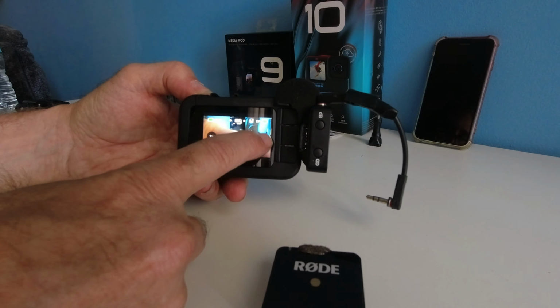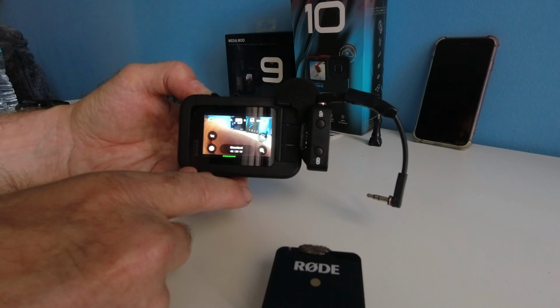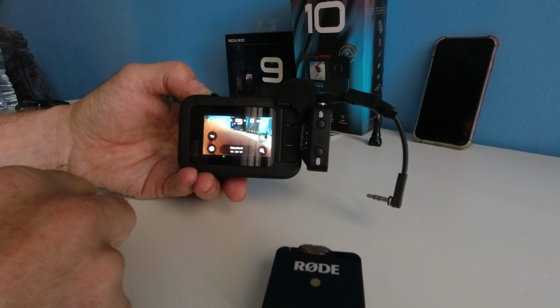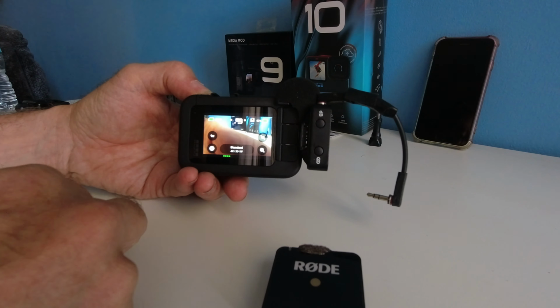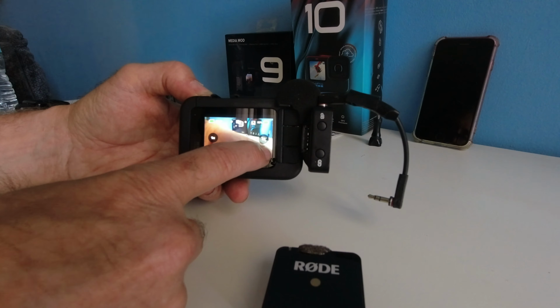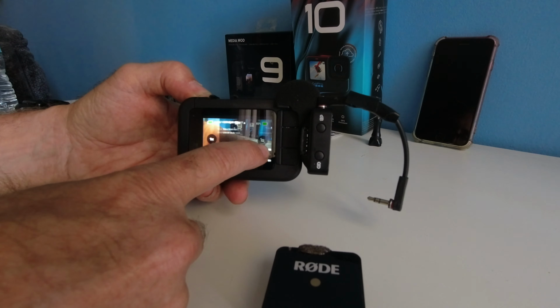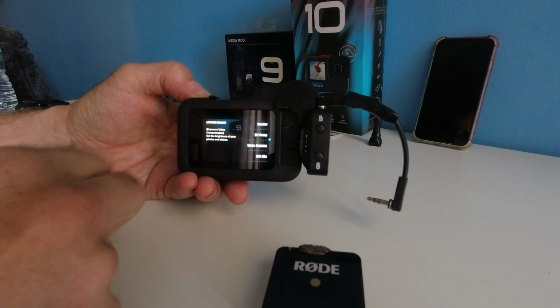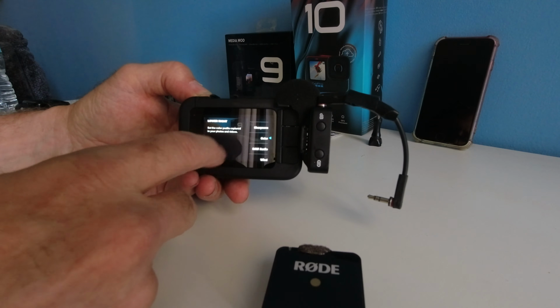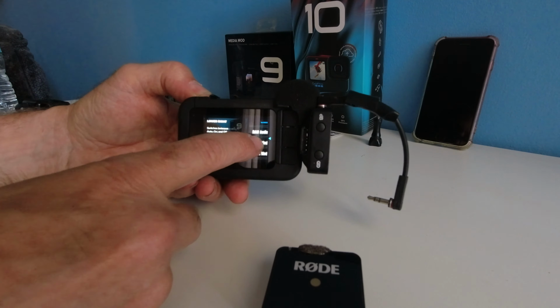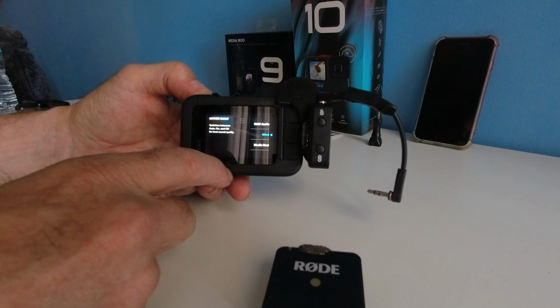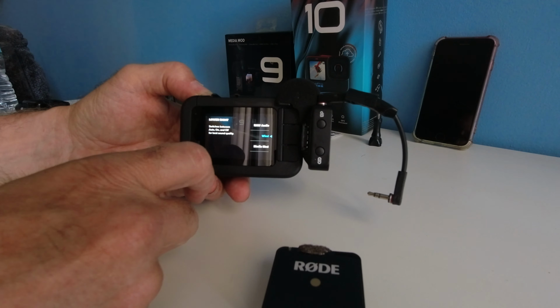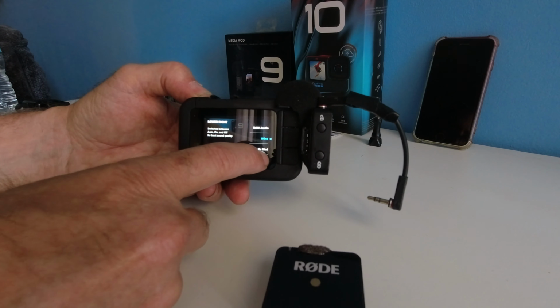If you go to one of the shortcuts, you can put that shortcut on the screen. Another way is changing a shortcut by long pressing and scrolling all the way down, because you have all the shortcuts here. You have wind, which is on, and media module. These are two different things.